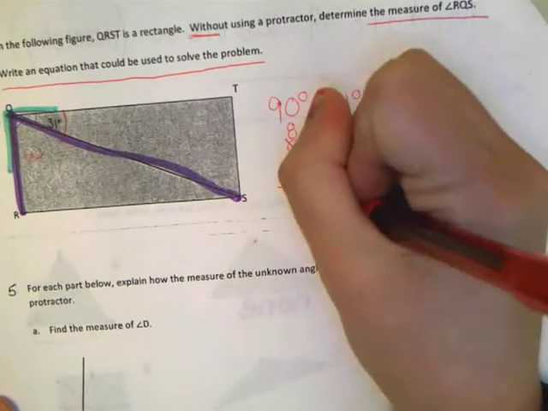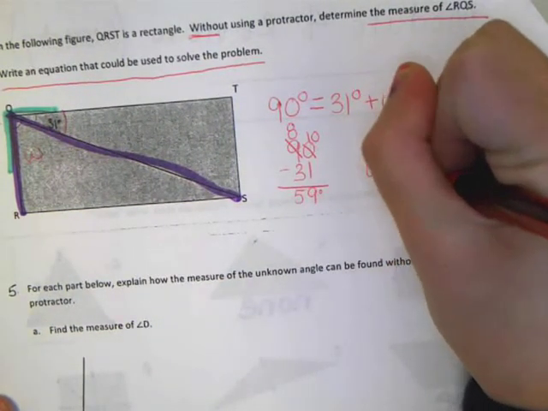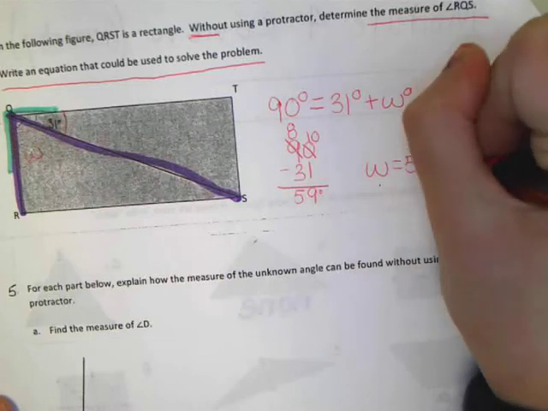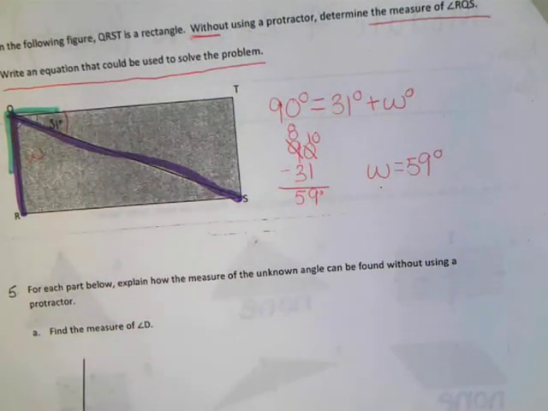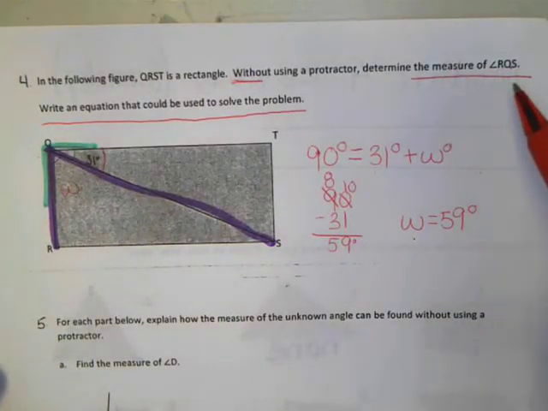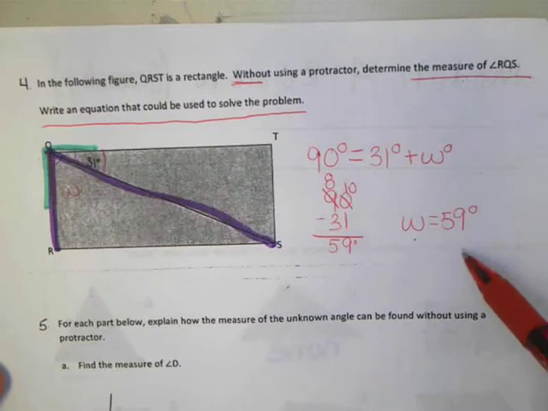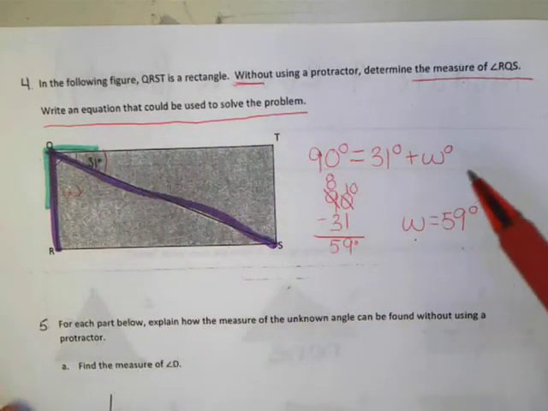Alright, that gives me 59 degrees. So I'm going to write W equals 59 degrees. And 59 plus 31 equals 90. Alright, let's see if I got all the parts though. Determine the measure of angle RQS. Got that right here. And write an equation that could be used to solve the problem.